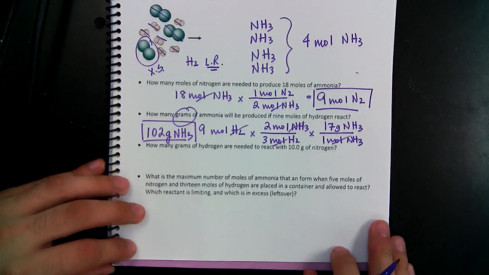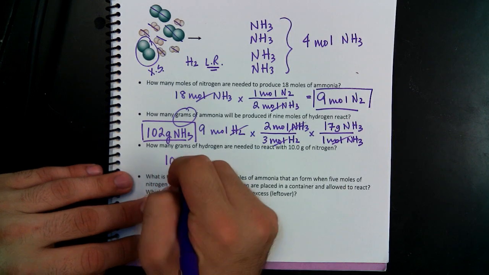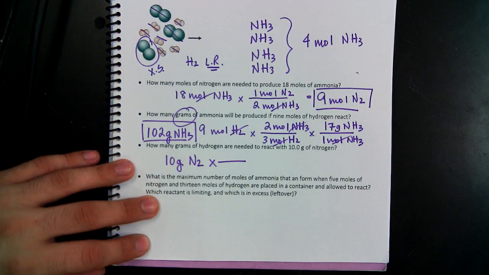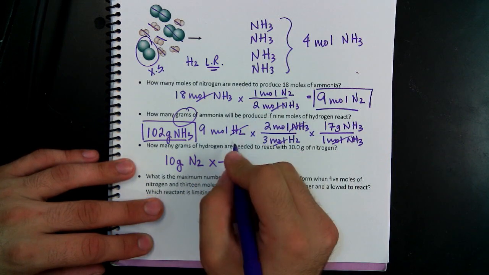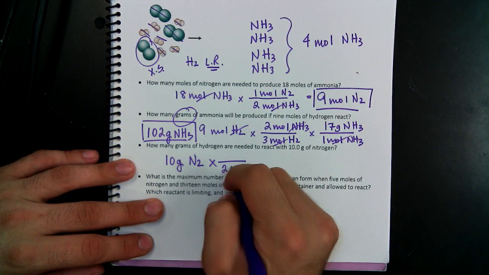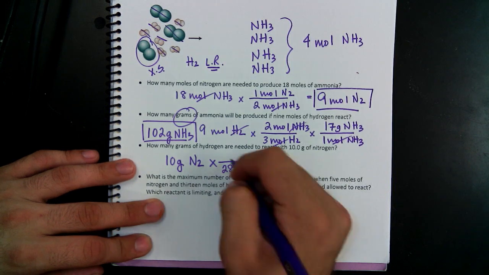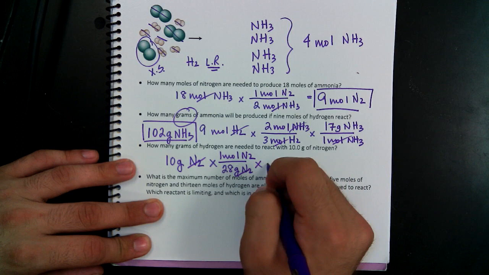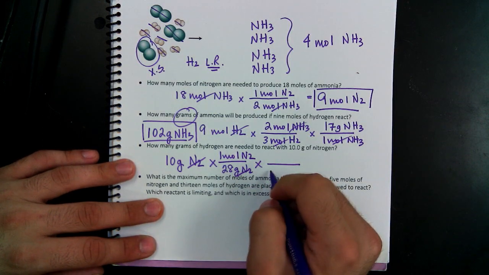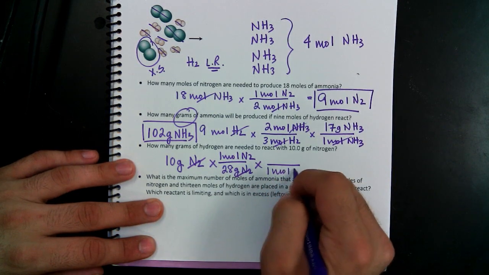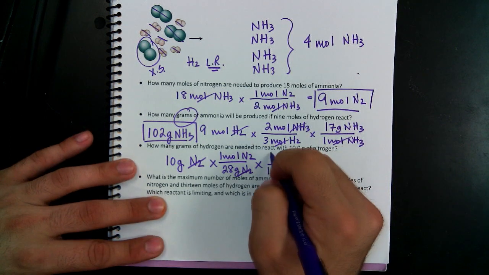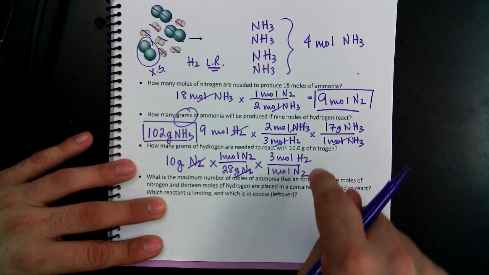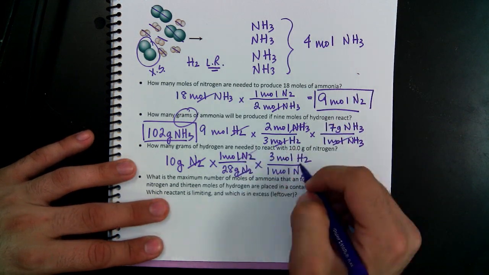How many grams of hydrogen are needed to react with 10 grams of nitrogen? Again, the grams should throw up the red flag. I can't do anything with that grams right away in the mole ratio until I convert it to moles. So I'll use the molar mass of nitrogen, which is 28, for every 1 mole of N2. Now that I have moles of N2, I can use the mole ratio from the equation to go from moles of N2 to moles of H2 using the mole ratio, which is 1 mole of N2 reacts for every 3 moles of H2 that react.